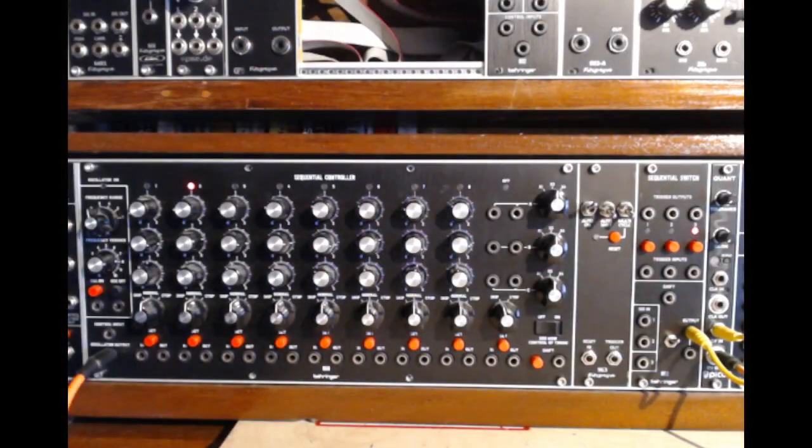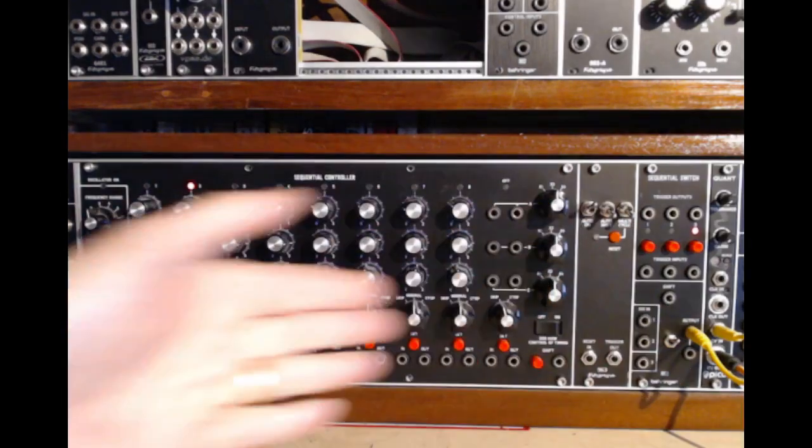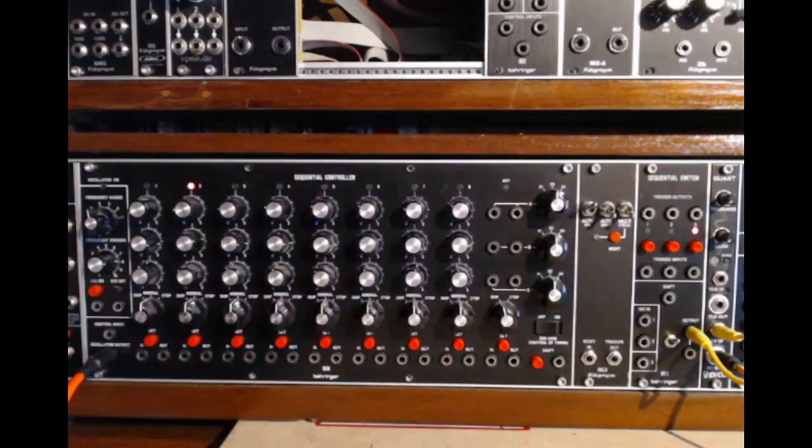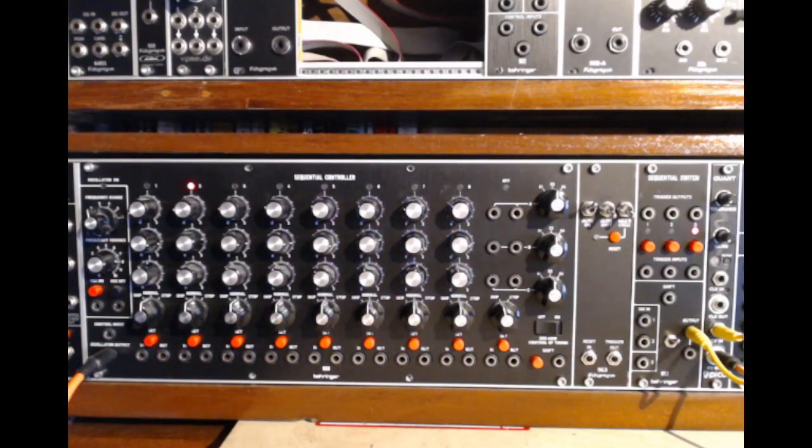The output of the sequential switch is taken into a quantizer and then out, driving a very simple sawtooth voice with no filtering on it. As you can see, we have the oscillator output going to drive the S-trig input of the envelope generator. But apart from that, we've got no patching here.